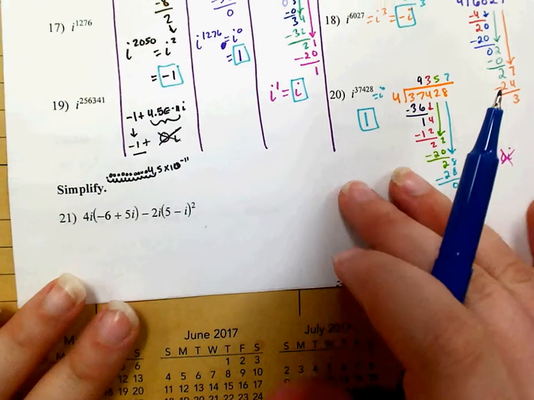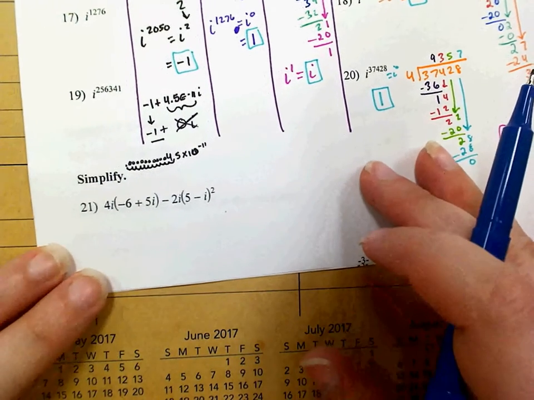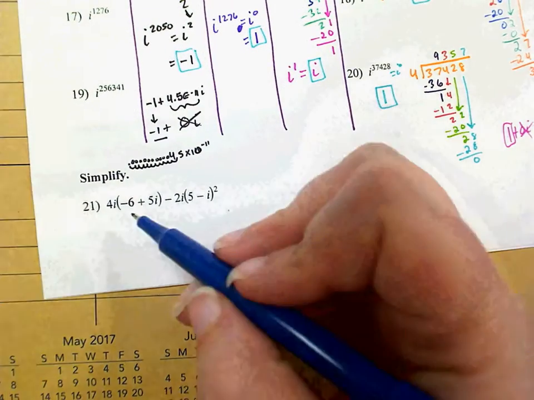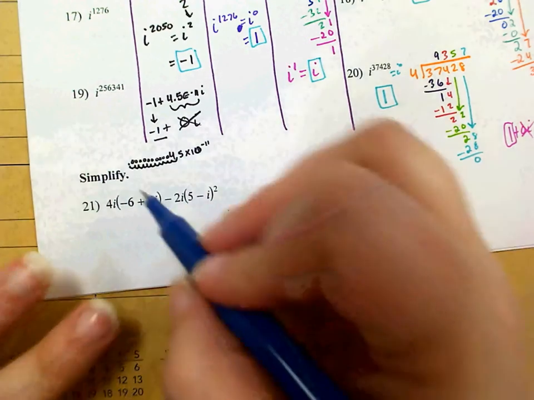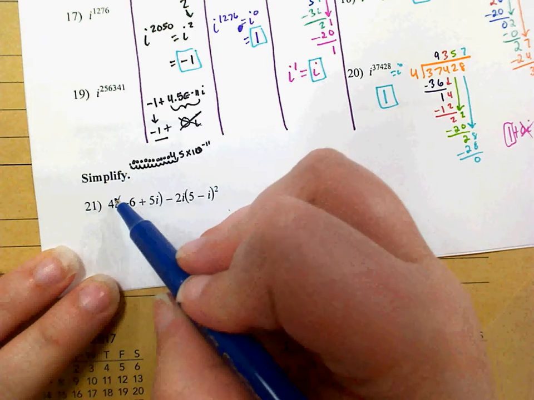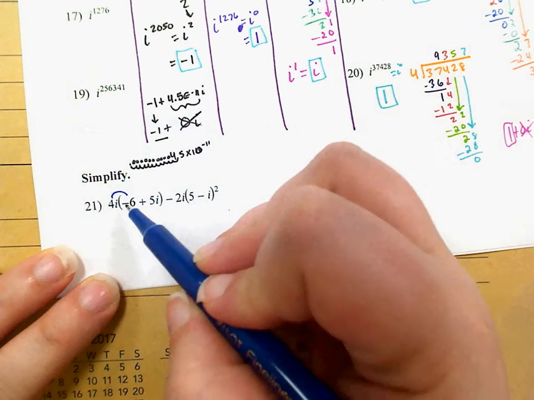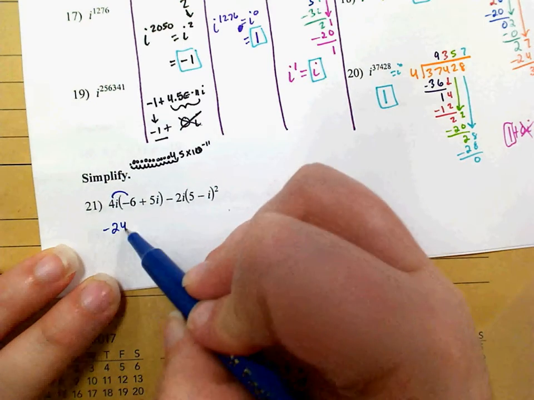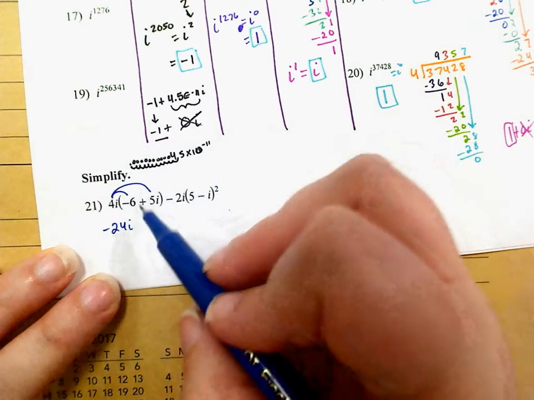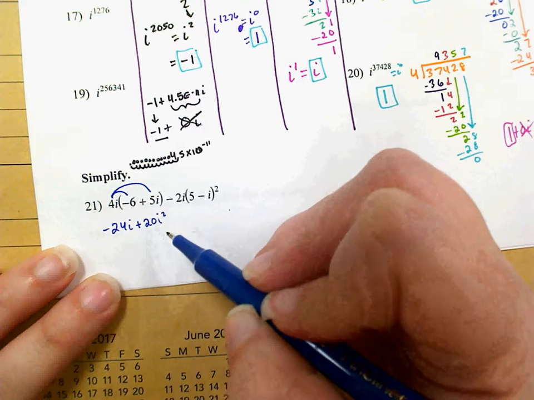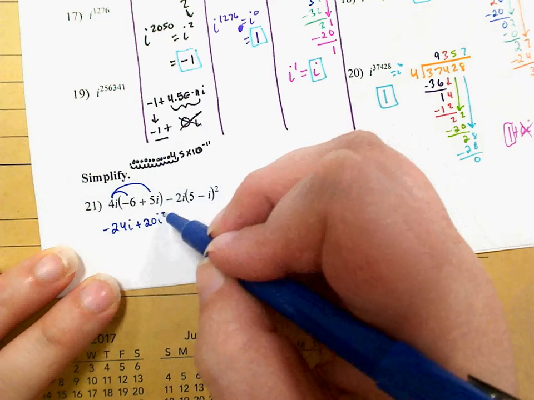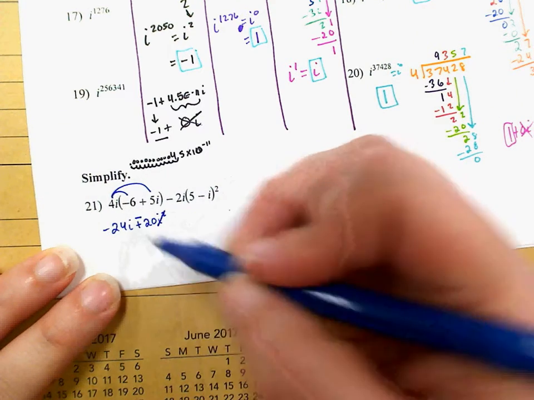Okay, so first I'm going to address what I need to be doing. On this first term, I know I need to multiply the 4i times those two terms because it's outside the parentheses, so I need to distribute. 4i times negative 6 is a negative 24i, and 4i times 5i is a positive 20i squared, but I know the i squared is negative 1, so that basically just makes that minus 20.